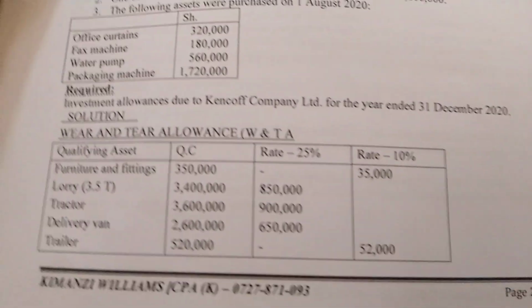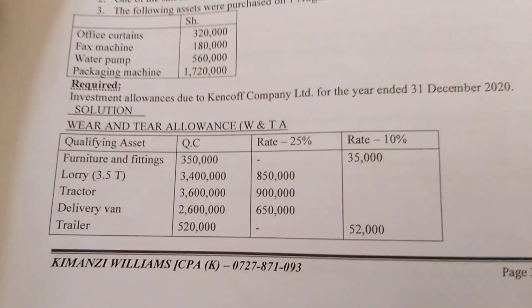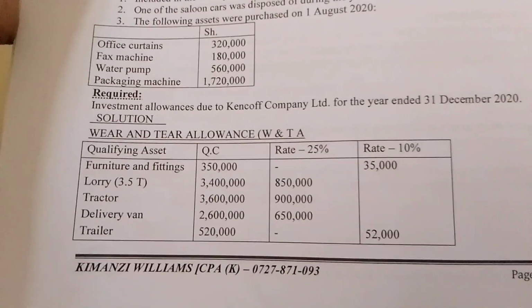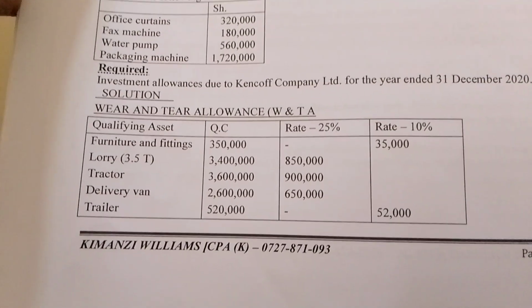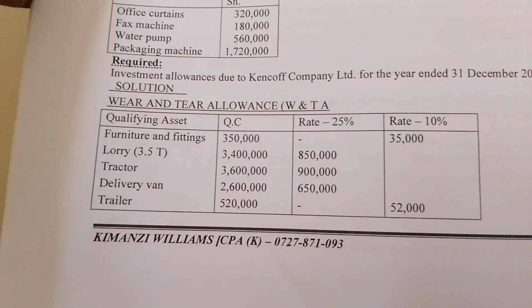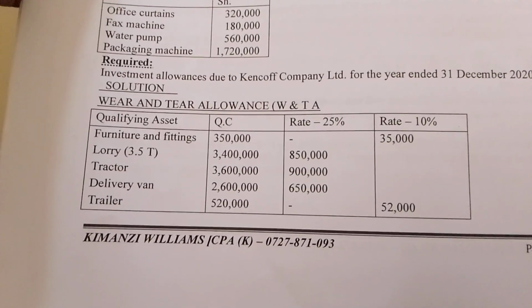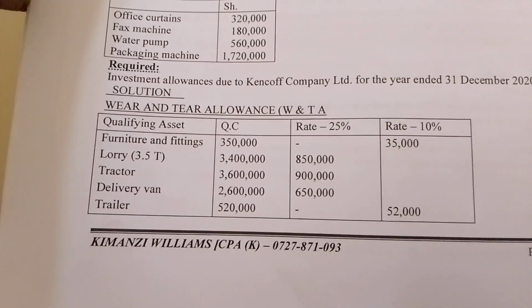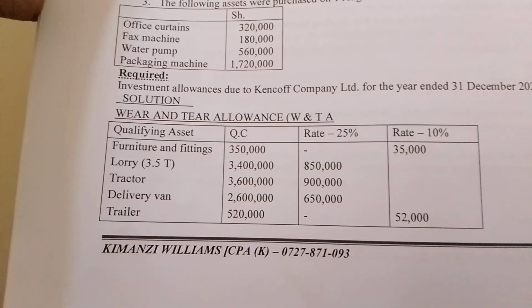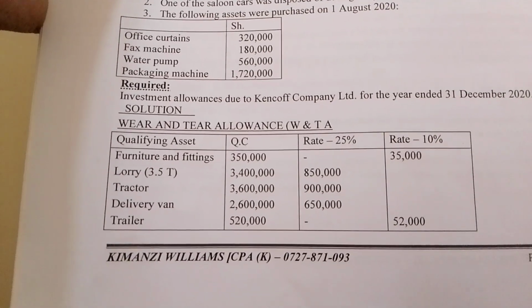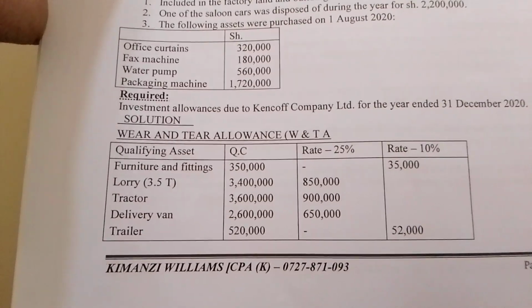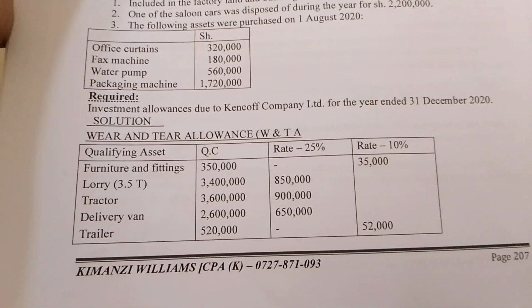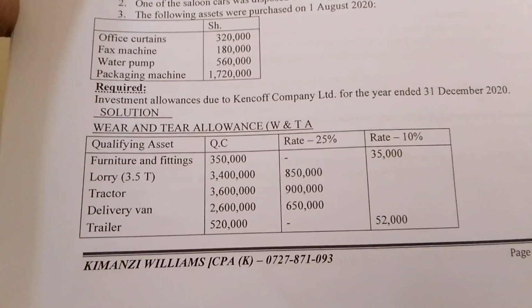So basically what we are doing for wear and tear is we just take those items which we grant capital allowance at 25% and the others at 10%. You classify them together. Don't consider the ones at 50%, those are called ID, investment deductions. You do them separately, elsewhere.